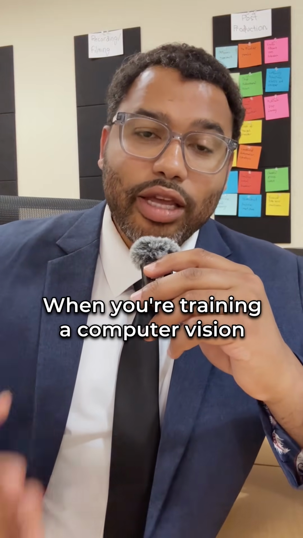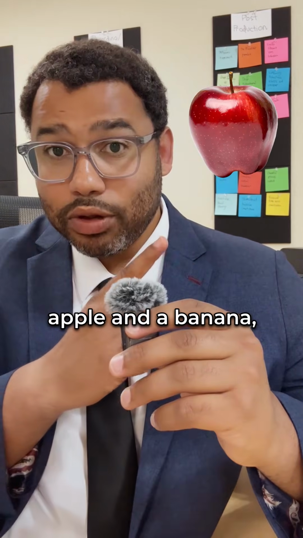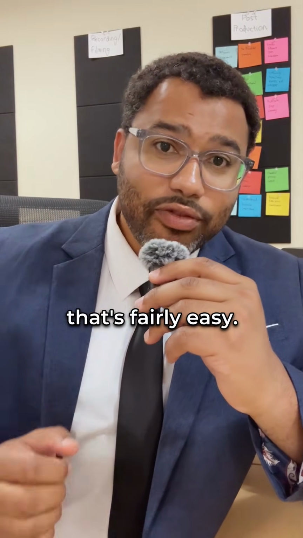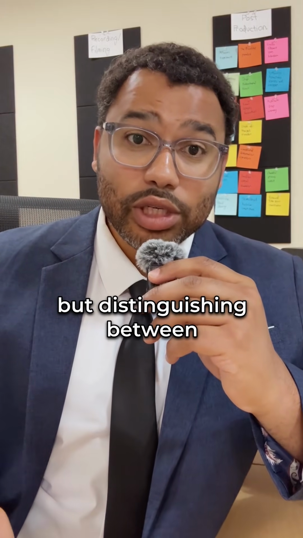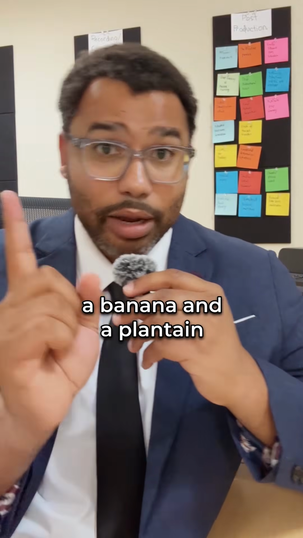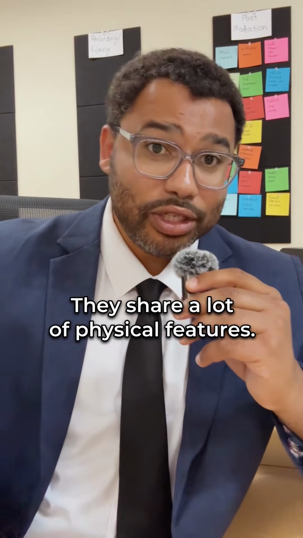When you're training a computer vision classifier to distinguish between an apple and a banana, that's fairly easy. Those objects don't share many traits. But distinguishing between a banana and a plantain is much harder. They share a lot of physical features.